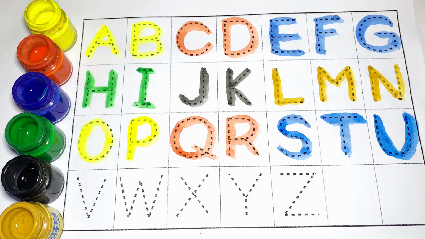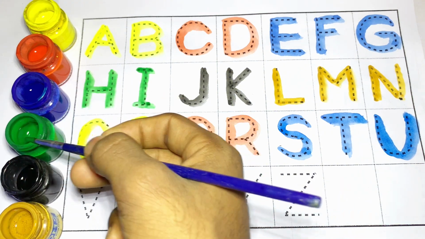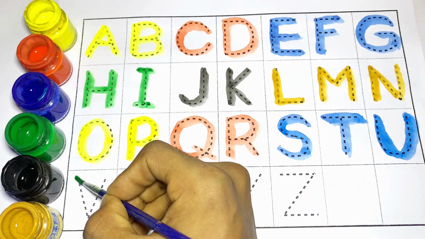Kids, now draw V. V for van. The alphabets of V, and use green color.